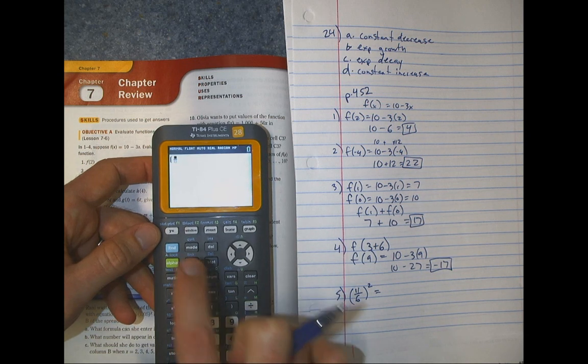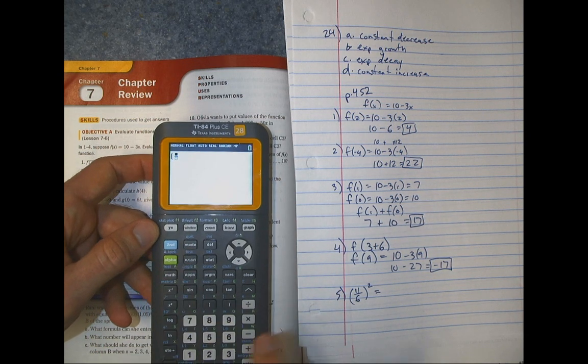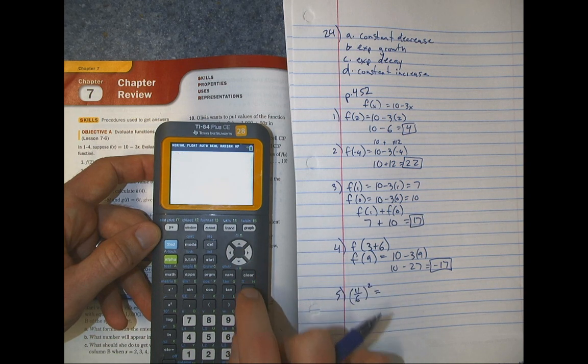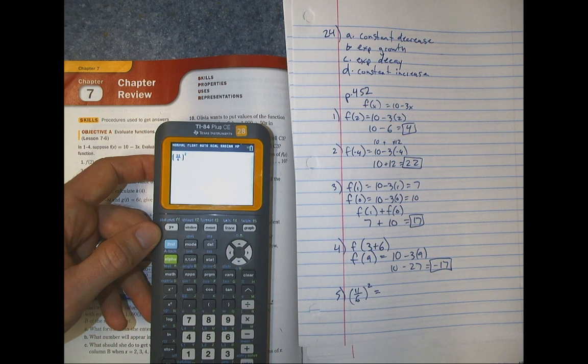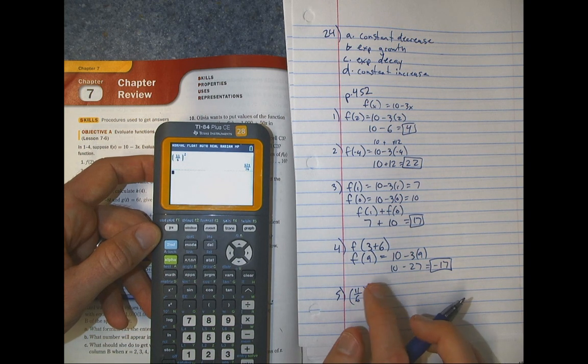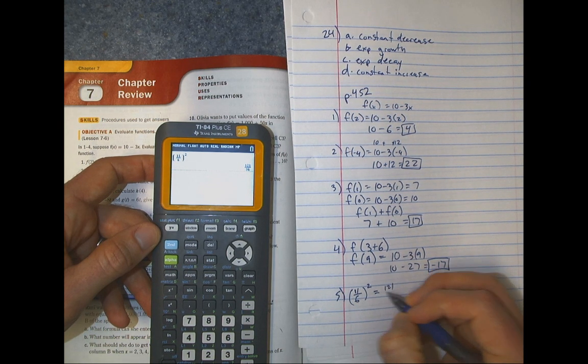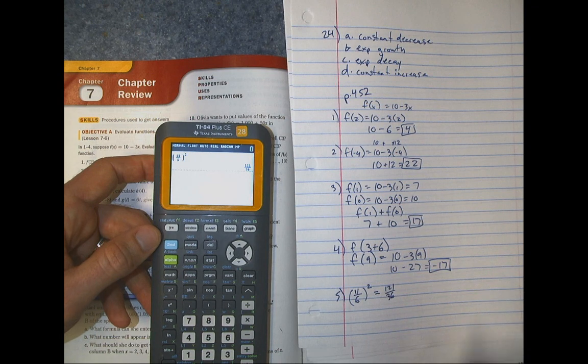I'm going to bring up my fraction, alpha x, 11 over 6. Close my parentheses and raise this to the second power. And it should make sense. 11 squared, 11 times 11 is 121. And 6 squared, 6 times 6 is 36. So my answer is just 121 over 36.